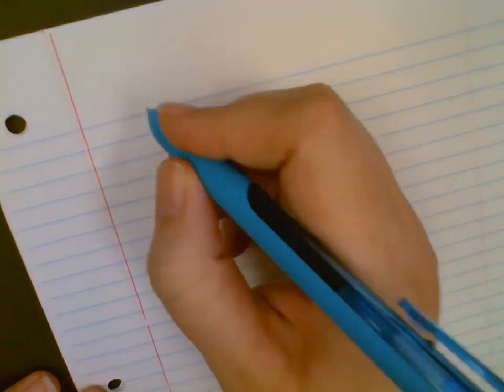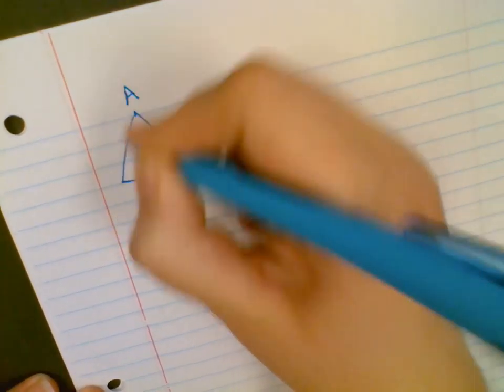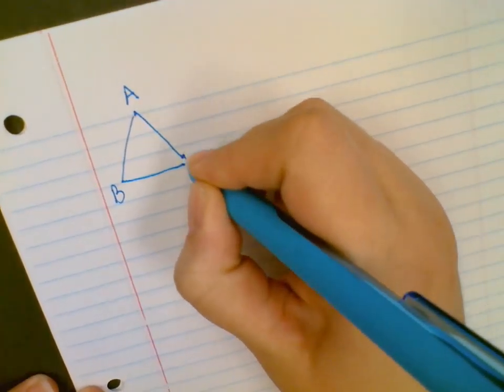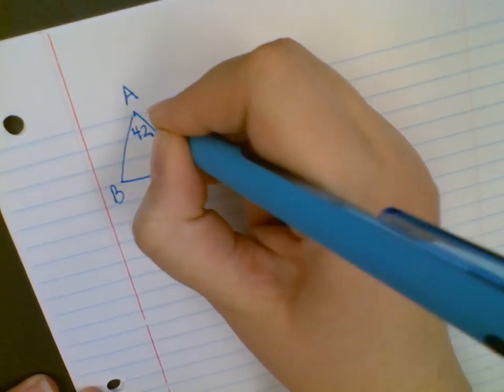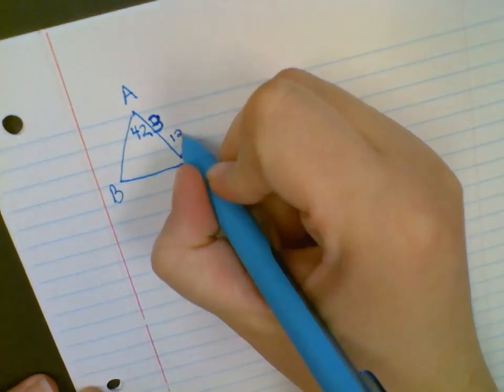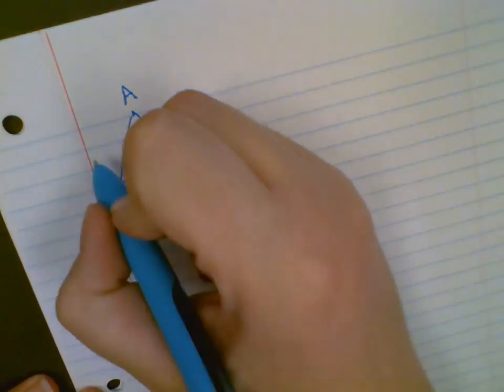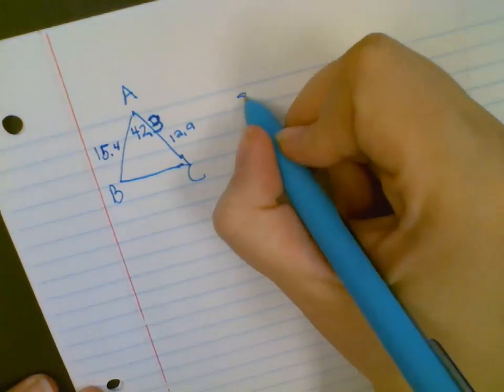Okay, so we were given A, B, and C. We were given that angle A is 42.3, side B is 12.9, and side C is 15.4. So we're given side, angle, side.